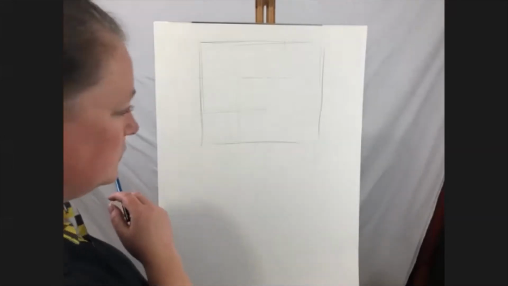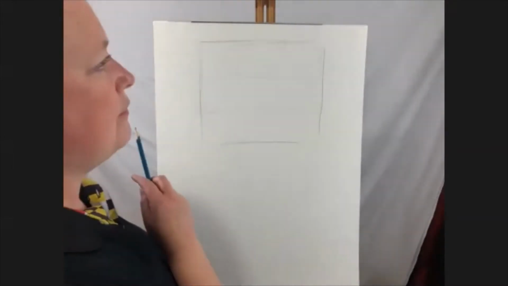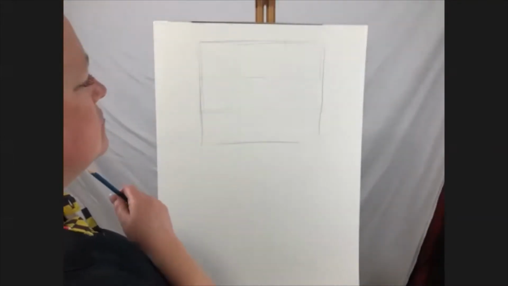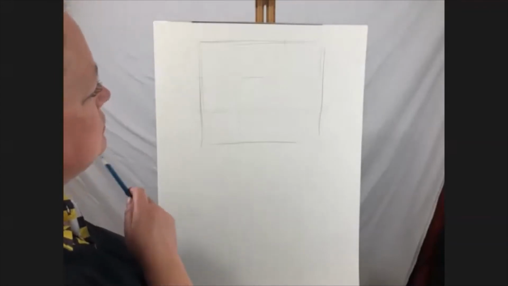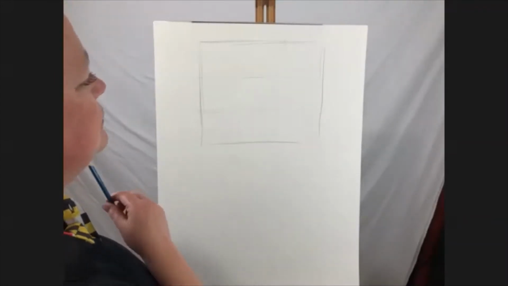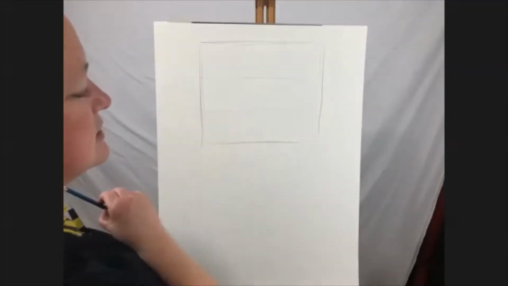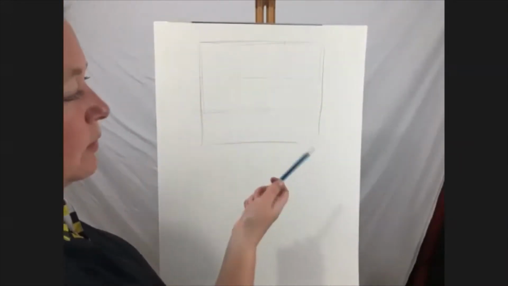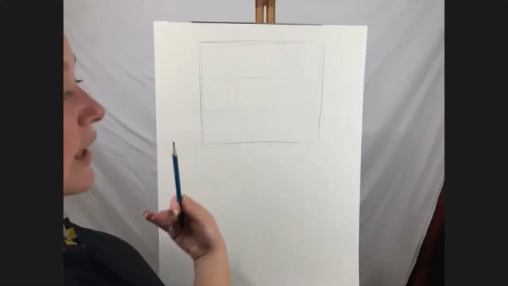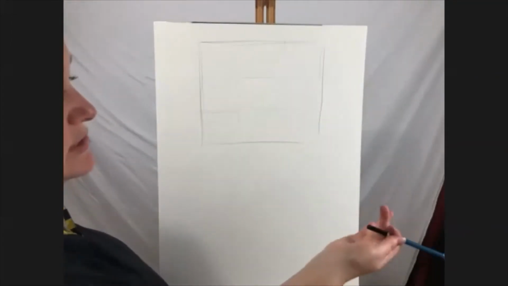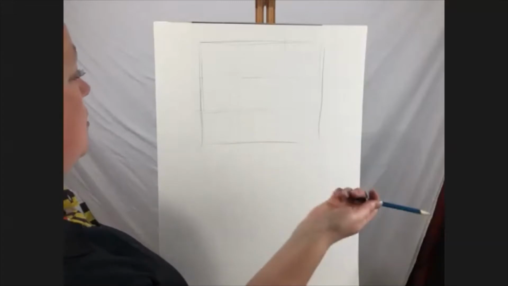Okay. And this is where we're going to come in with some landscaping. What I want to do is make sure wherever I'm putting anything, of course, it follows my third. And this is where you, at this point, can do anything you want to do. You can follow me exactly, or you can be experimental and draw whatever you like.